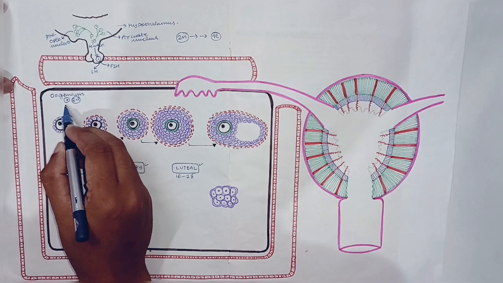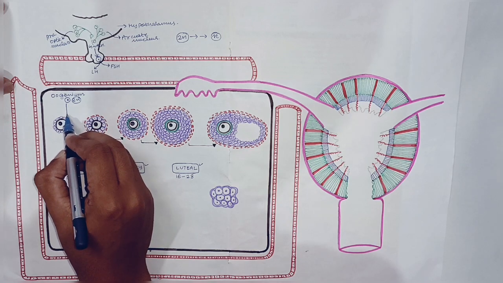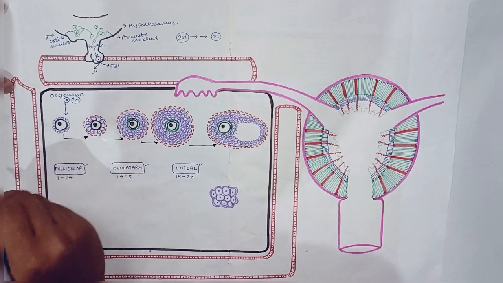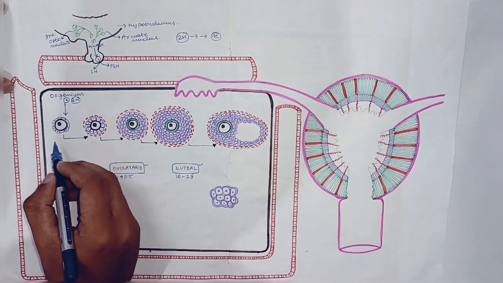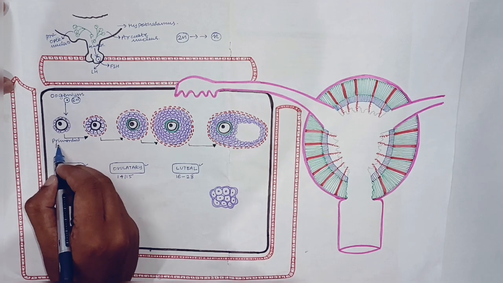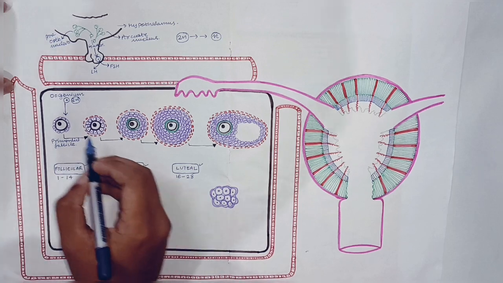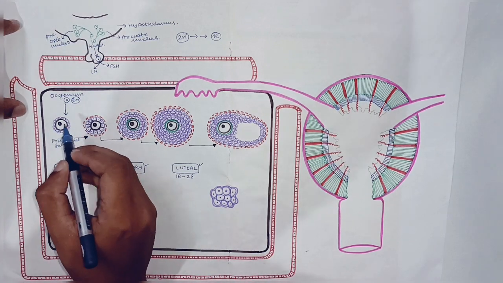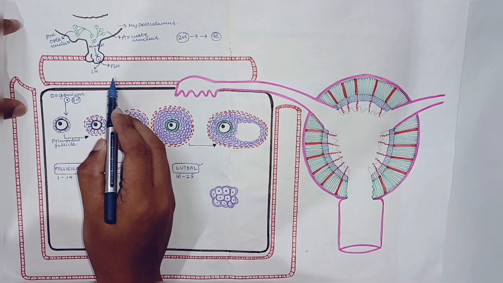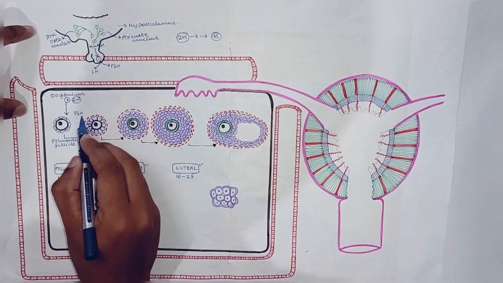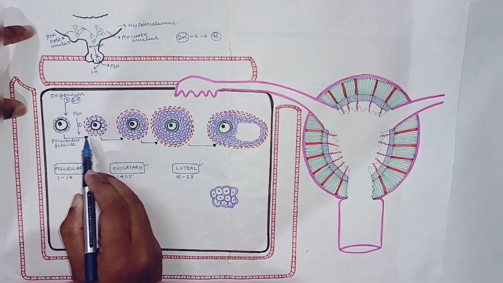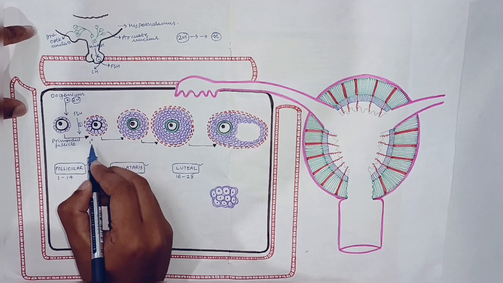Now this oogonium cell undergoes differentiation and differentiates in the form of meiosis. So it undergoes meiosis and converts down into the primordial follicle. Now, can you see this primordial follicle consisting of this oocyte? Now, this primordial follicle under positive induction of the FSH. So FSH gives the positive signal and it gets converted down into your primary follicle.